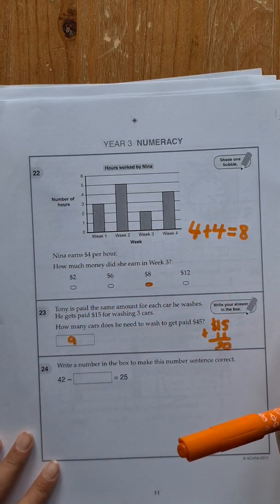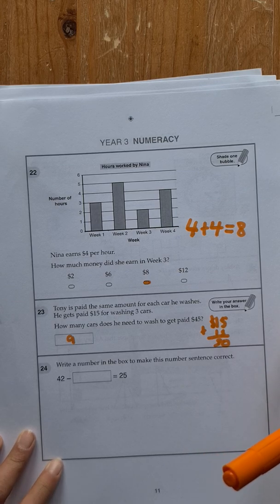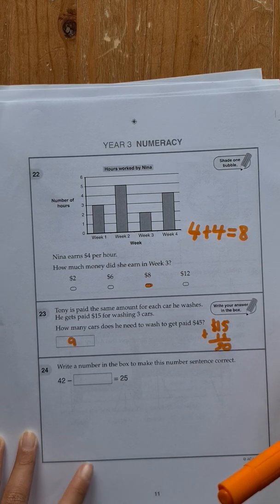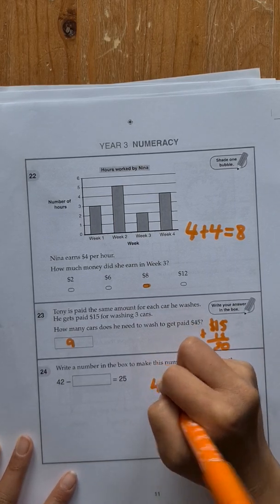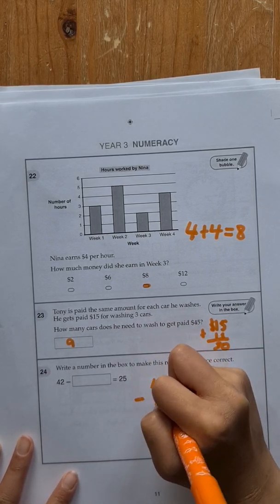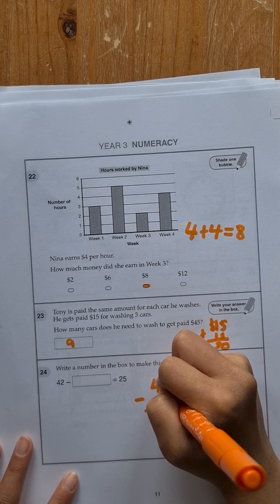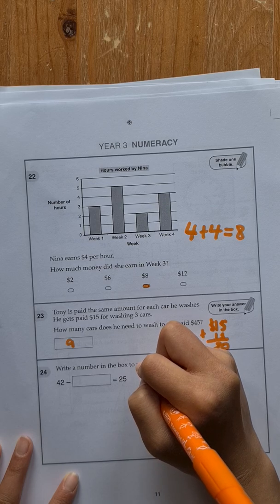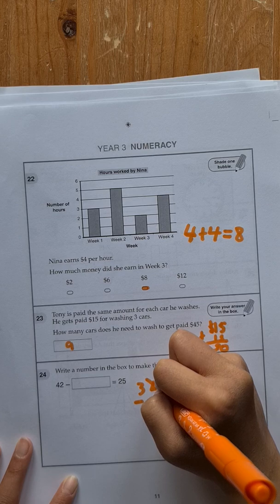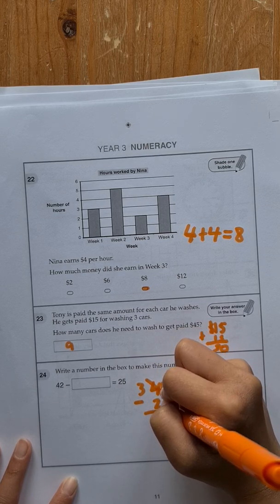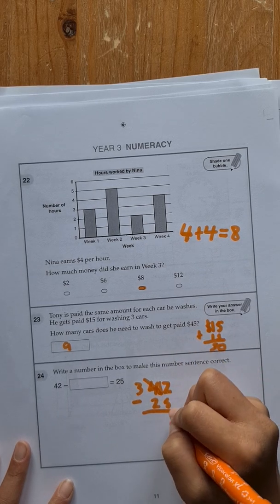Write a number in the box to make this number sentence correct. 42 minus something equals 25. You can do it by 42 minus 25 equals, since this 2 can't minus 5, you take away the 4 and change it to a 3 and add the 1 here. 12 minus 5 equals 7.